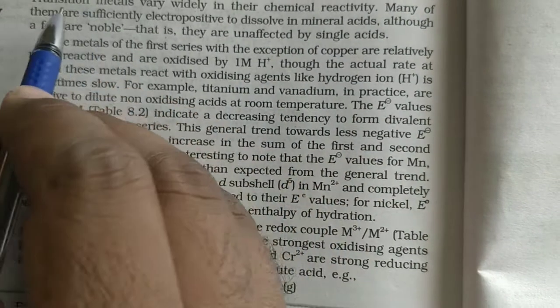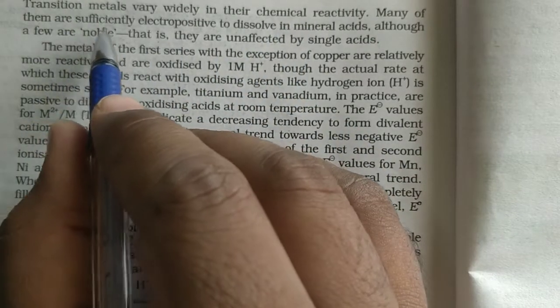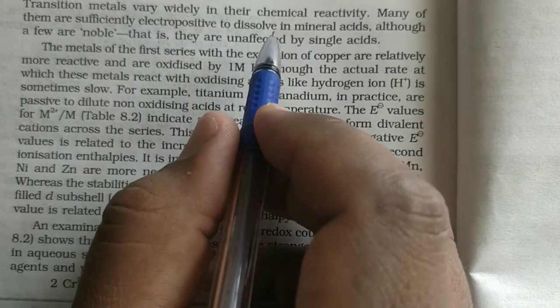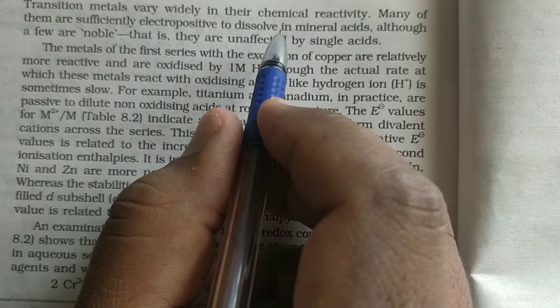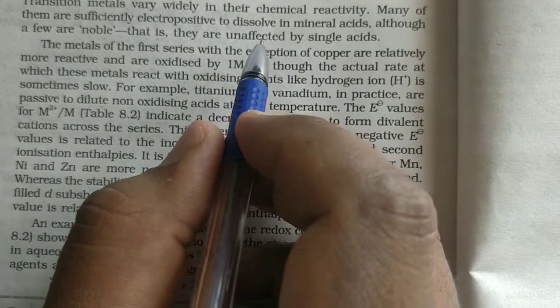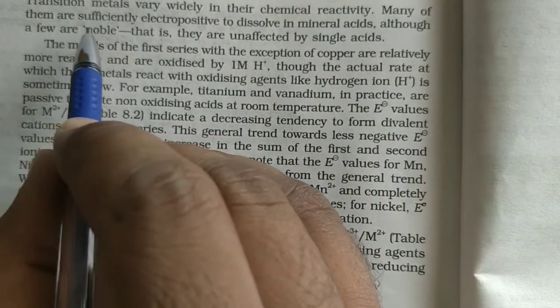Transition metals vary widely in their chemical reactivity. Many of them are sufficiently electropositive to dissolve in mineral acids. Maximum of them are more reactive than hydrogen and they can be dissolved in acids easily. They are electropositive enough to dissolve in mineral acids, although a few are noble.